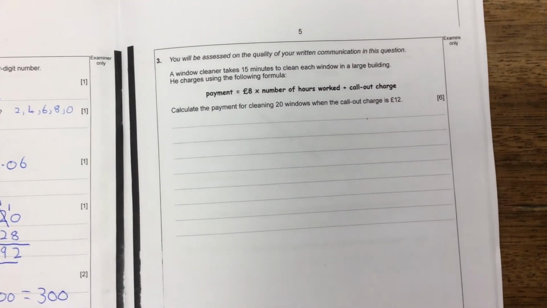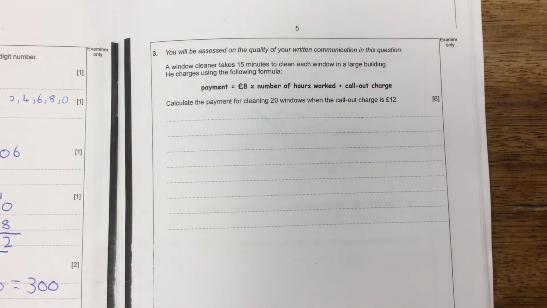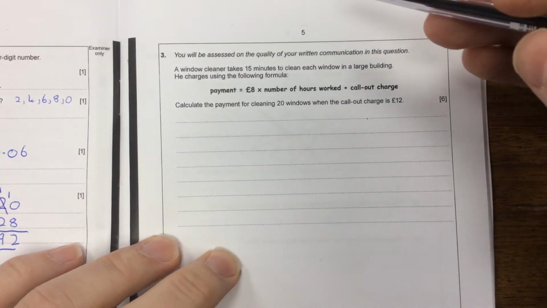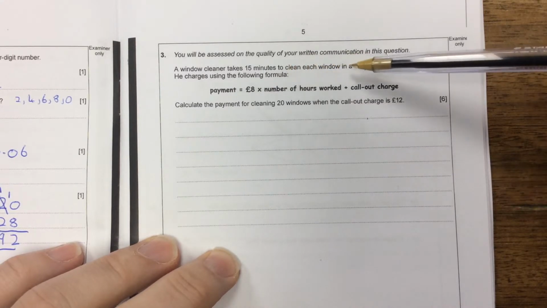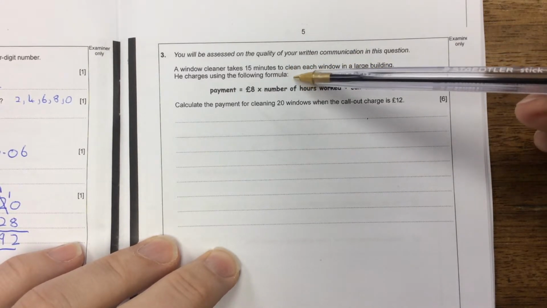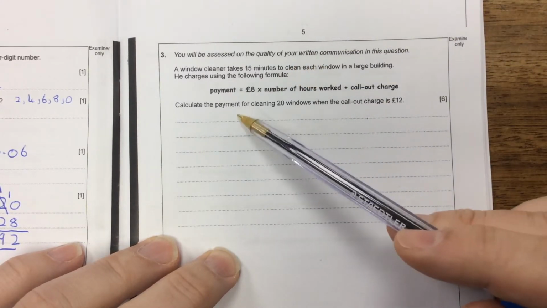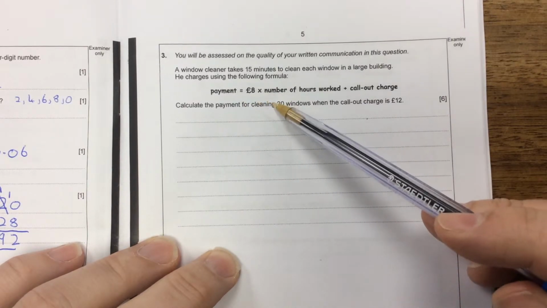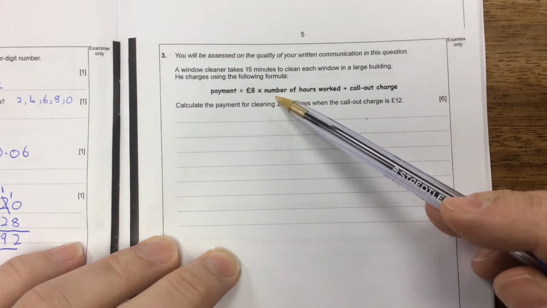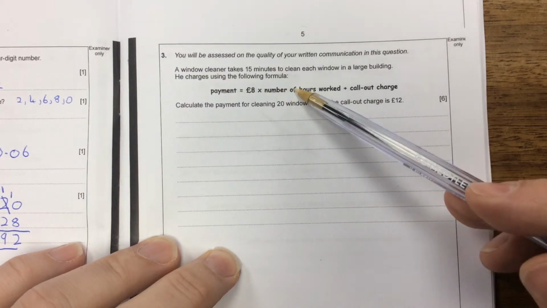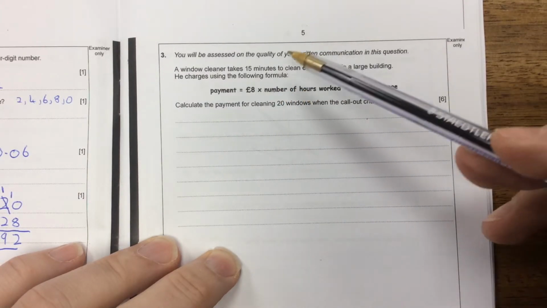Right, question number 3. This is worth 6 marks. 2 marks are for the quality of your explanation. All right. Read the question carefully. A window cleaner takes 15 minutes to clean each window in a large building. He charges using the following formula. The payment is 8 times the number of hours worked. You've got to work out how many hours he's working and then add the call out charge.